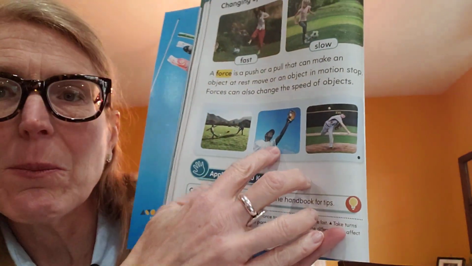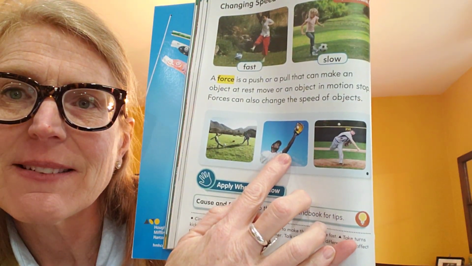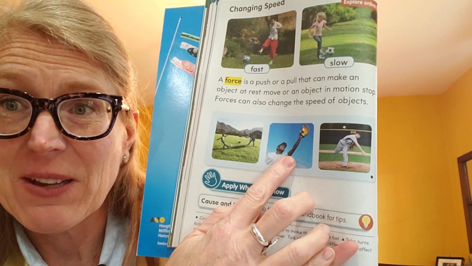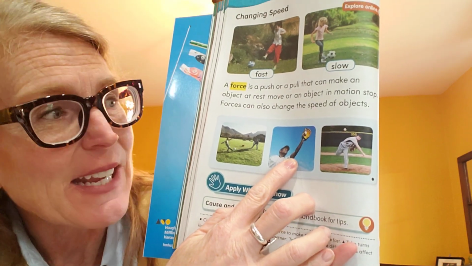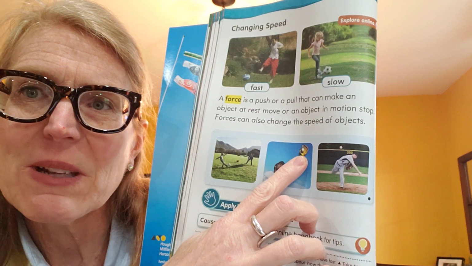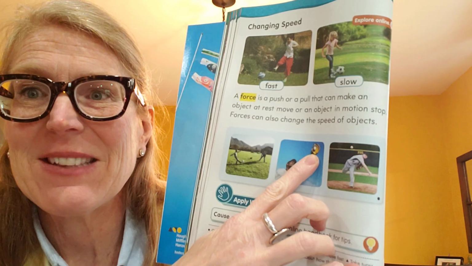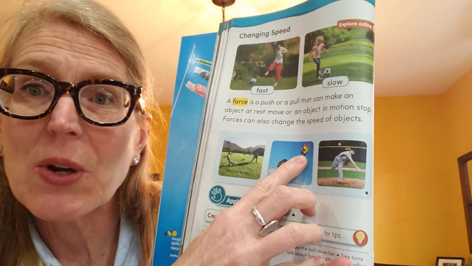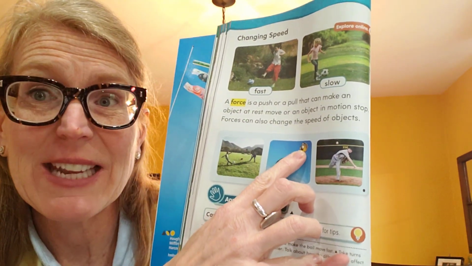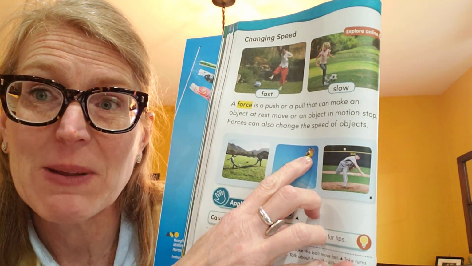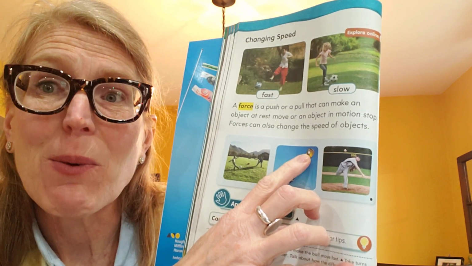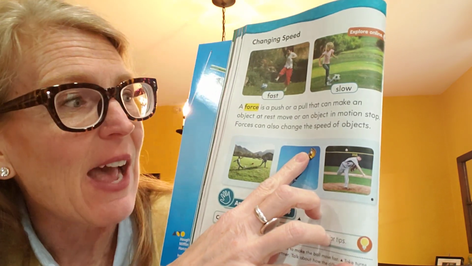In this middle picture, what's happening there? Very good. The baseball player is catching the baseball, right? That's a good thing. But what's happening to the baseball once he catches it? Is it moving anymore? It's stopping. So his force of pushing against that ball with his baseball mitt made that baseball stop, right? It made it stop, okay?